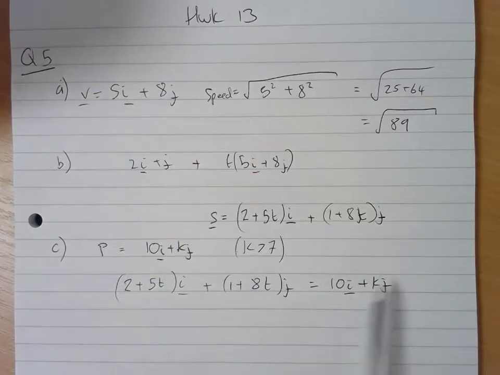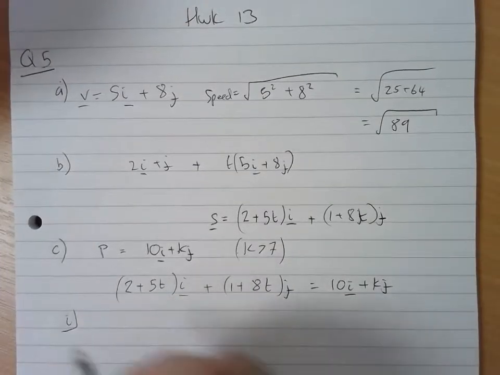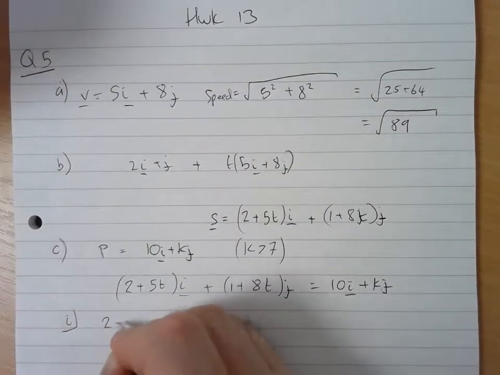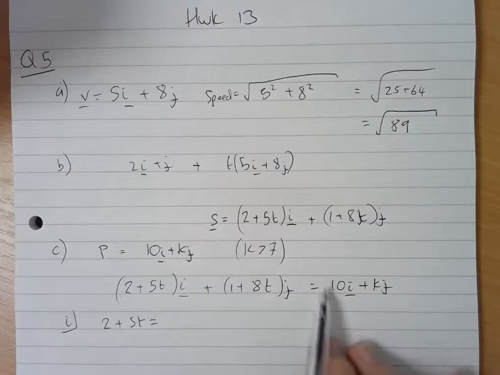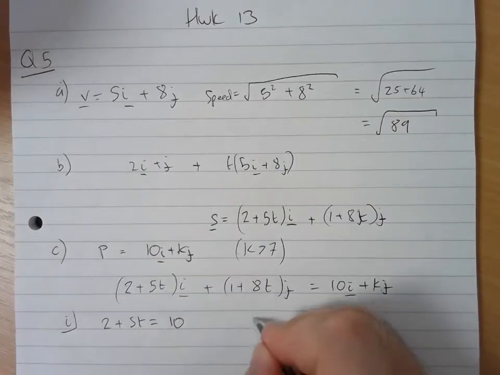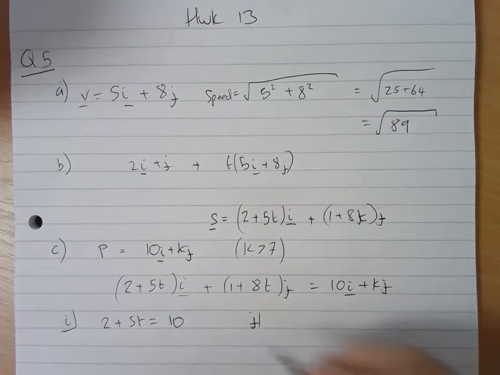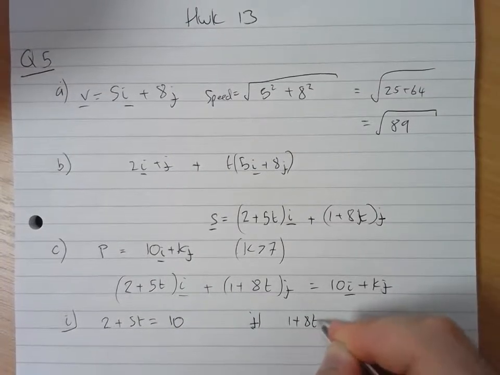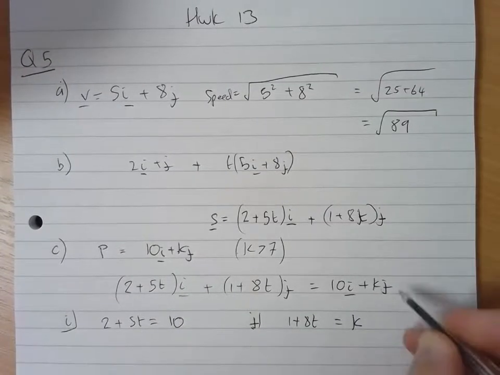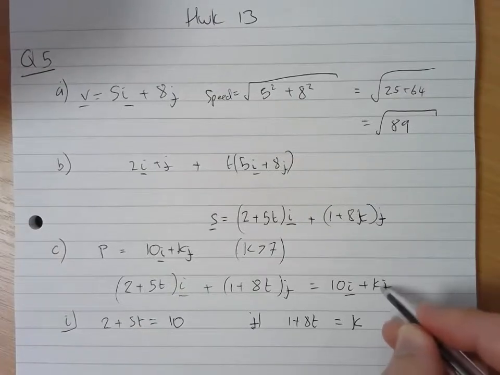We've got i's and j's and t's in all of these equations. We know that it must be the same i for all of them and the same t for all of them. We can build ourselves an i equation: 2 plus 5t equals 10, and a j equation, so this is 1 plus 8t equals k, because we've got k lots of j here.